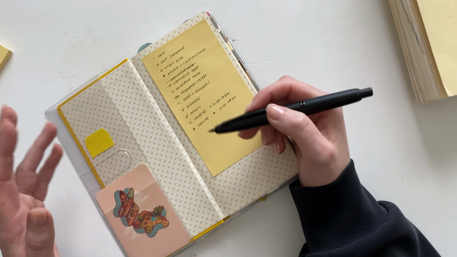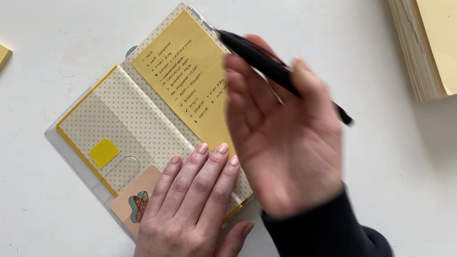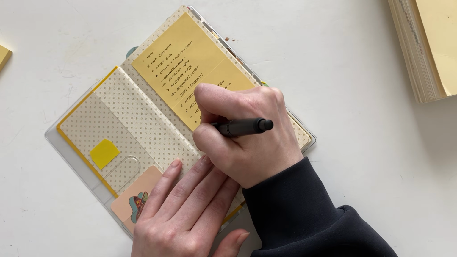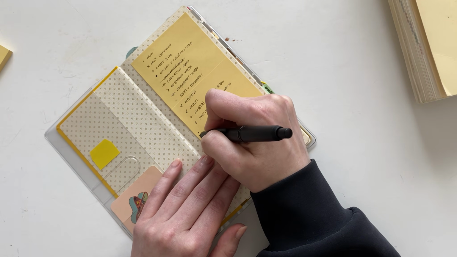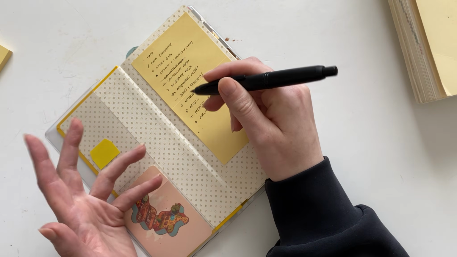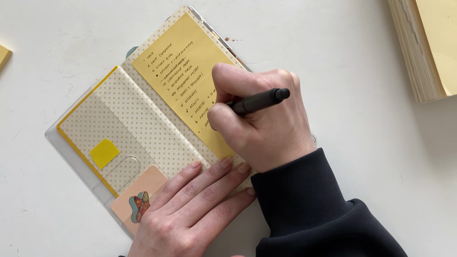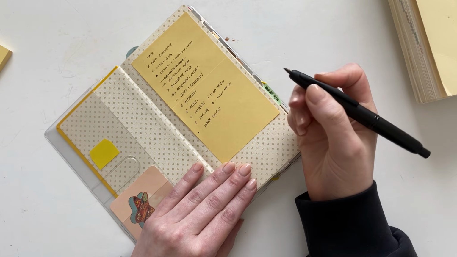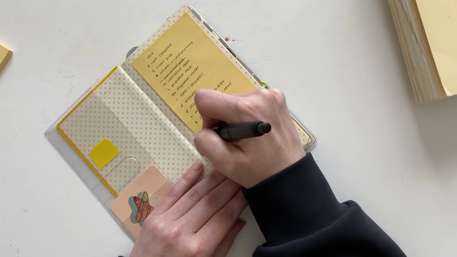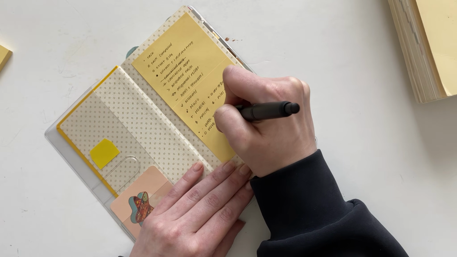I personally have not applied that particular signifier, but the one I do use quite regularly is a dot next to a task. If I had a dot next to a task, this is a work thing. So in this case, this would be a work task that I need to do, or if I have a work meeting.